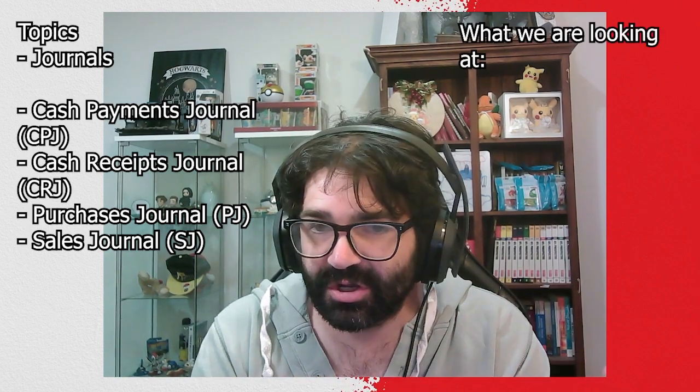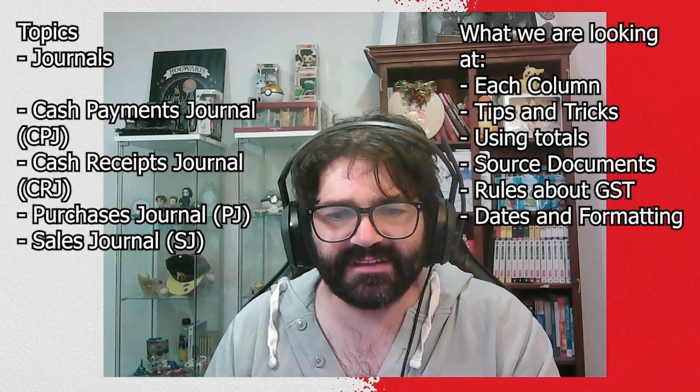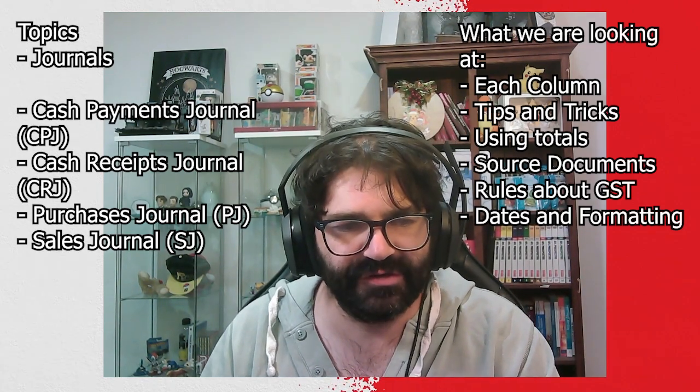Those 4 journals are the cash payments journal, the cash receipts journal, the purchases journal, and the sales journal. And we're going to look at, in no particular order, each column, some tips and tricks, where to total both per transaction and at the end of the month, anything around source documents, our GST rules, and the date. So what happens if it's the same date? So let's jump into our first journal, which will be the cash receipts journal.